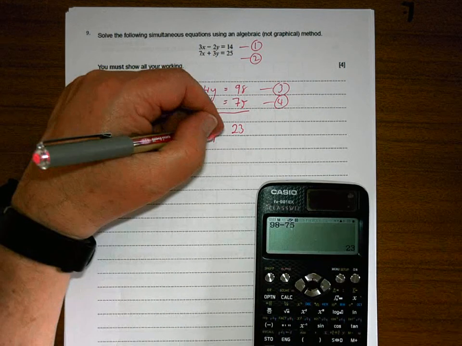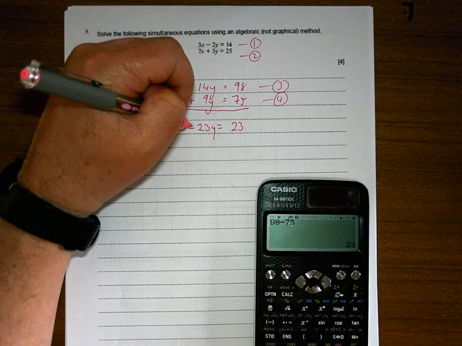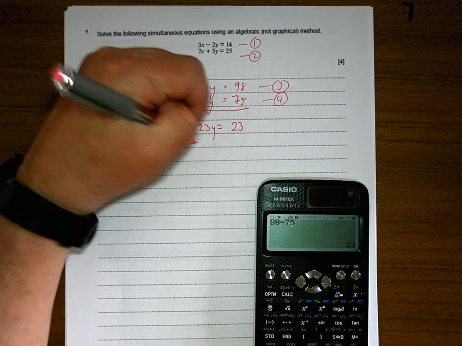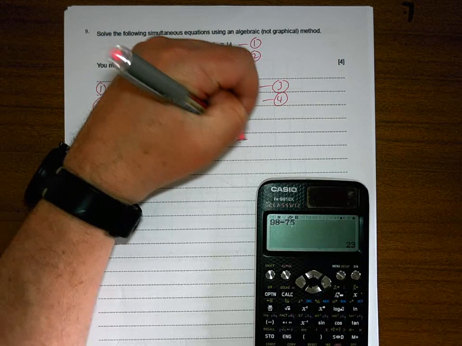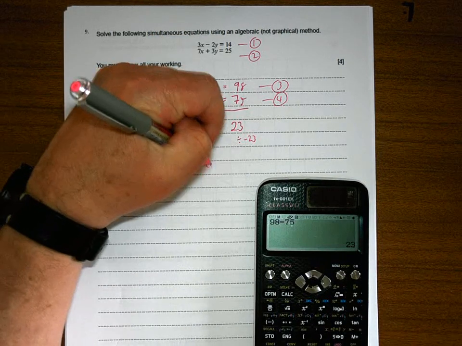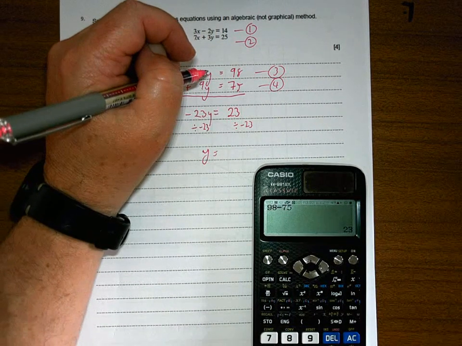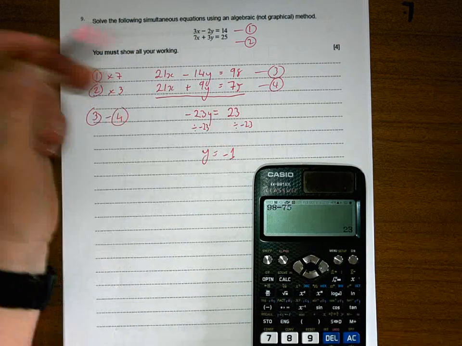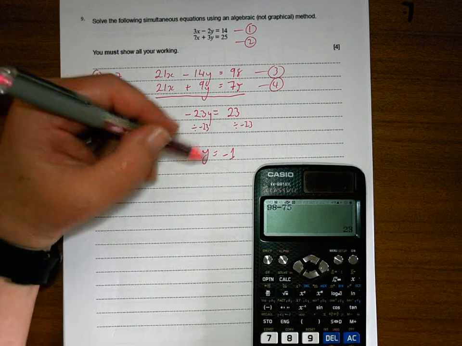To get the y on its own, I've got to do the opposite. Remember that 23 is joined to the y by a times. So I have to divide by minus 23. That means I have to divide that side by minus 23 as well. That will leave me y on this side, and on the other side 23 divided by minus 23 is minus 1. Plus divided by minus, same as when you're multiplying. If the signs are opposite, the answer is negative. So y is minus 1.